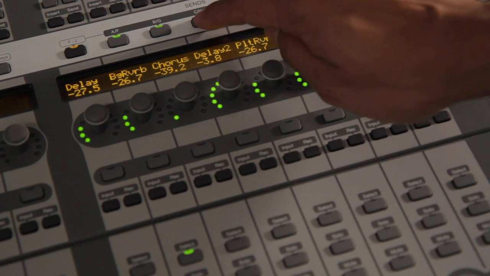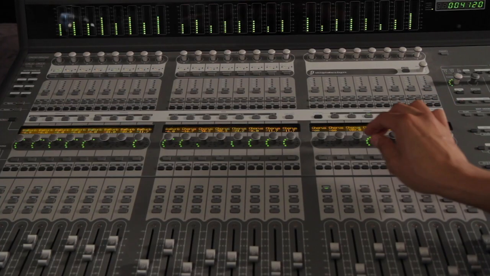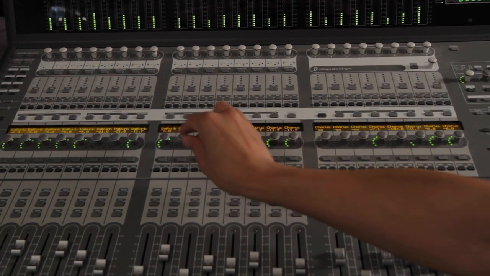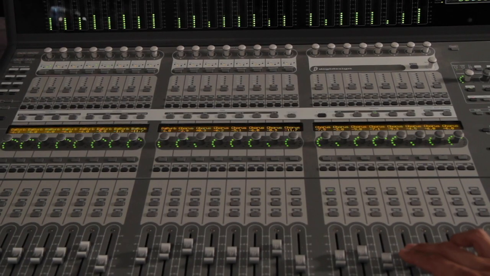You can also adjust a send for all tracks. Tap a send button to cycle through the 8 sends. Now you can adjust that send level across 24 tracks at a time. Flip mode lets you use the faders to adjust send levels.